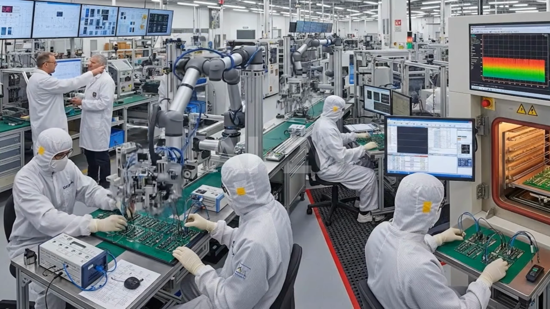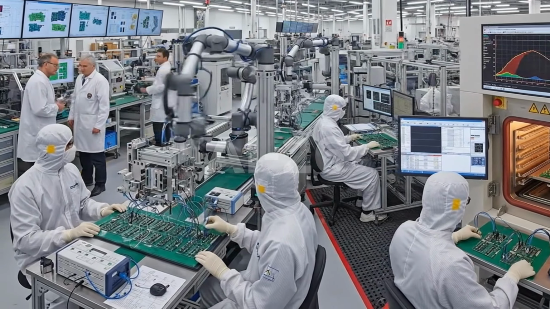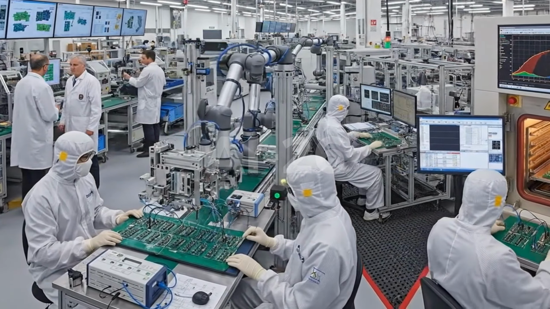The thermal profile looks stable within the stringent specifications. Yes, the reflow sequence is maintaining exceptional quality consistency.